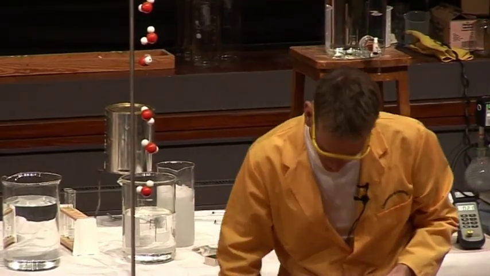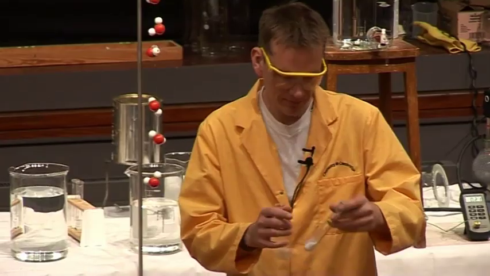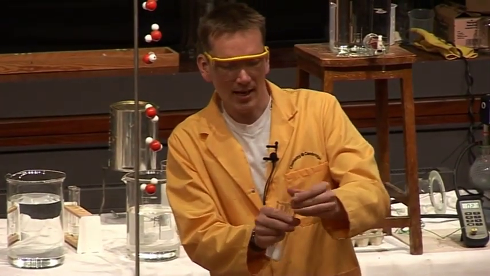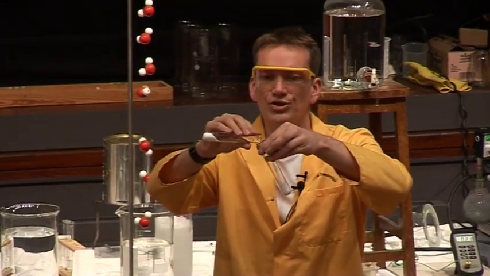These are potassium iodide and lead nitrate. Just mix them, that's better. And when I mix these, we should see a reaction taking place. I'm going to pour the two solids together.